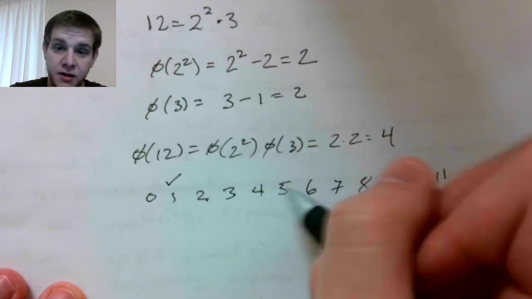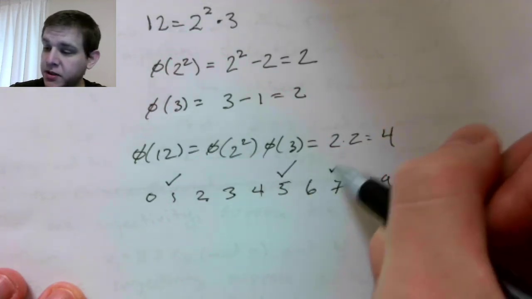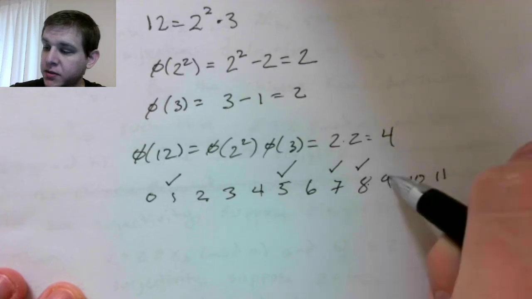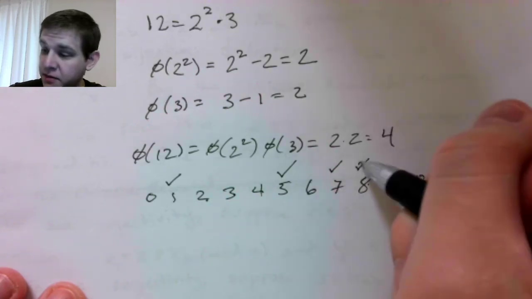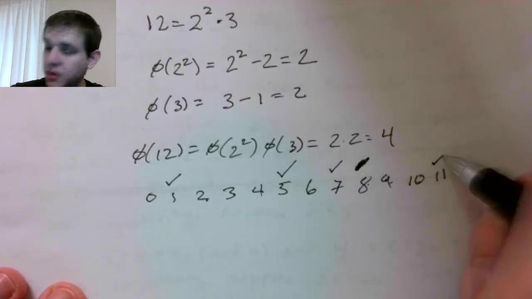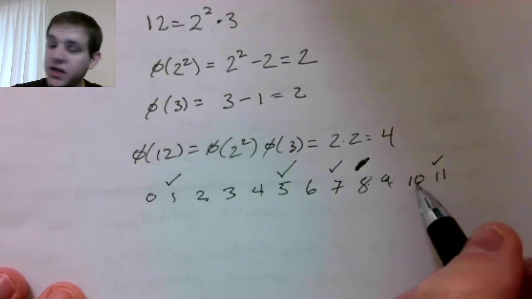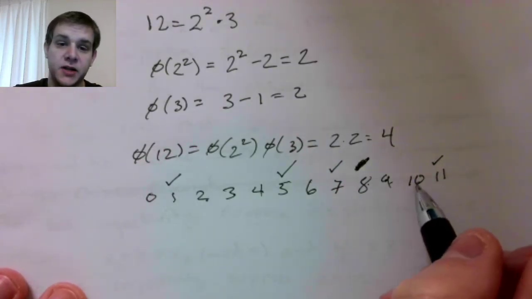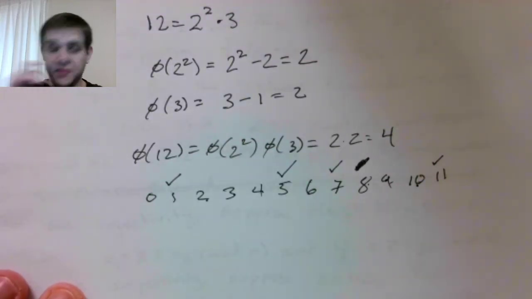This one is not. This one is. This one is not. This one is. This one is not. This one is. This one is also not. Oops, this one is not. Coprime. Not coprime, not coprime. Coprime. Right, this is not coprime because 2 divides both 10 and 12. So there are indeed 4 elements.